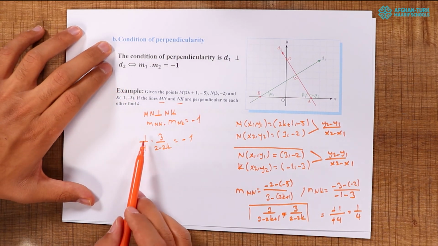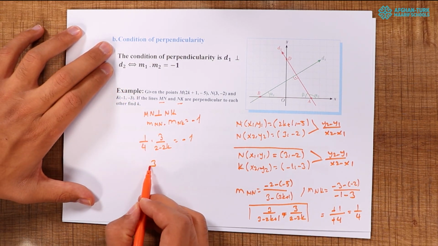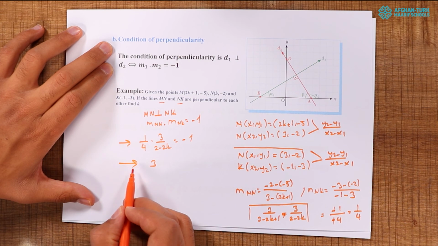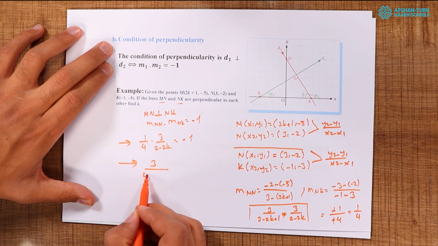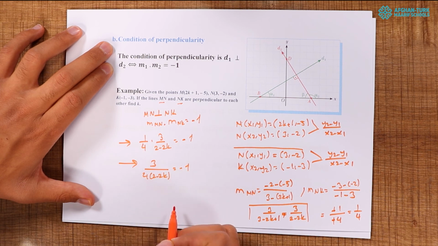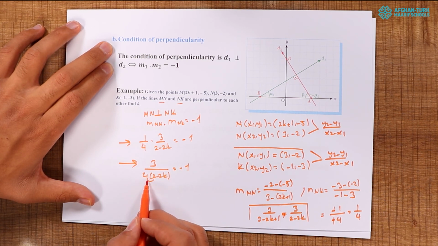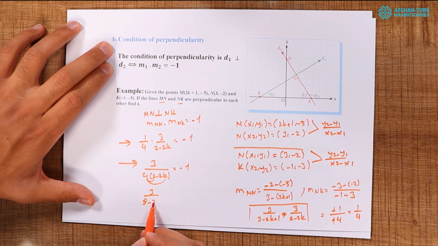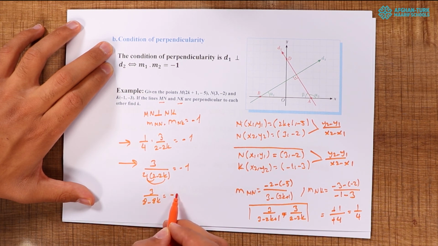So multiplication of fractions. 1 times 3 is equal to 3, okay? Over 4 times 2 minus 2k will be equal to -1, okay? 4 times 2, 8. 4 times 2k is equal to 8k.